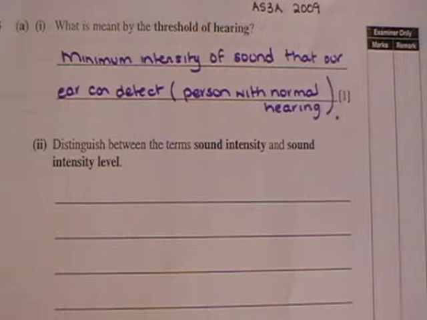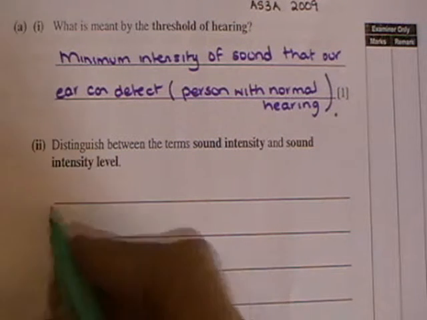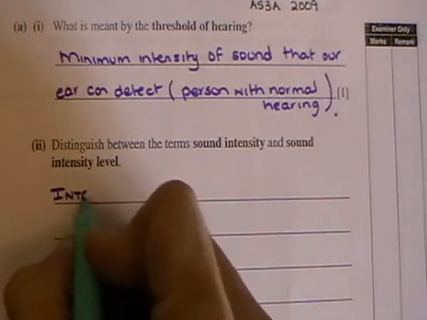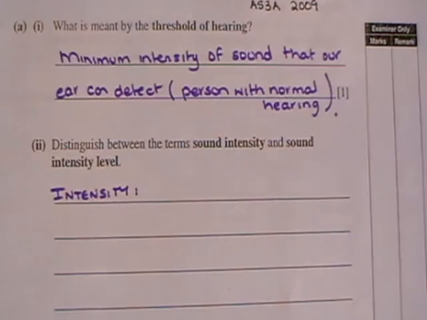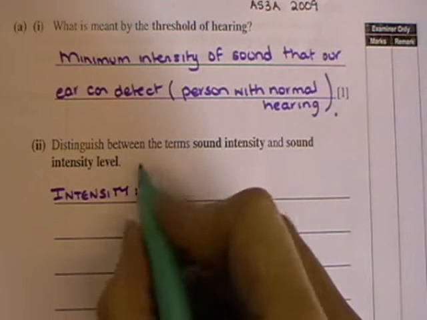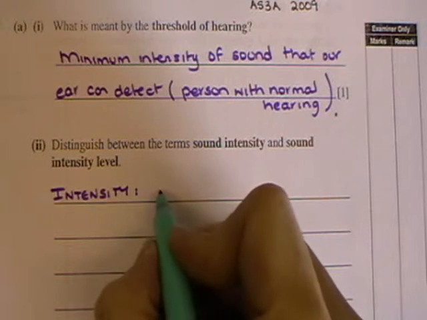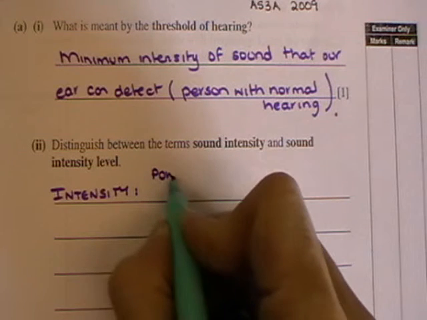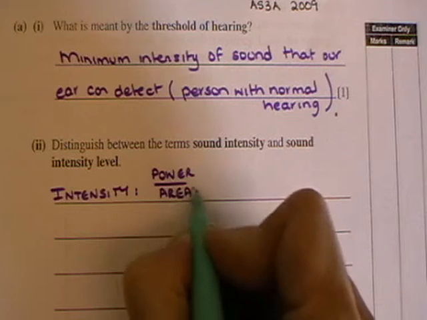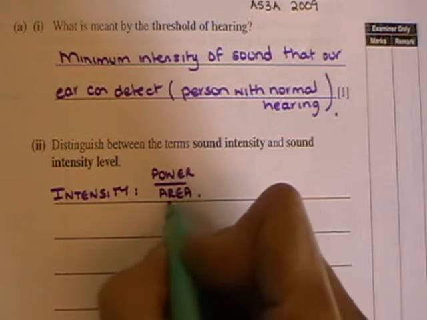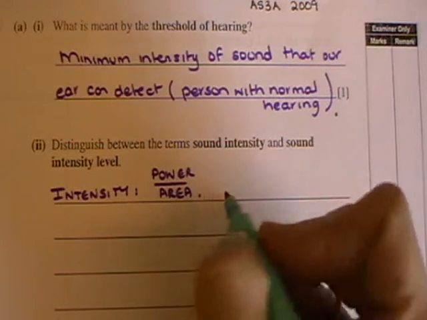Part 2, distinguish between the terms sound intensity and sound intensity level. And again, this question has been asked before. So sound intensity is, you could say, power over area, or you could say the energy arriving per second per metre squared if you wanted.